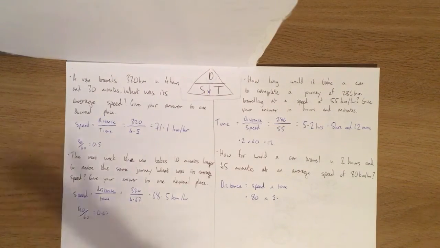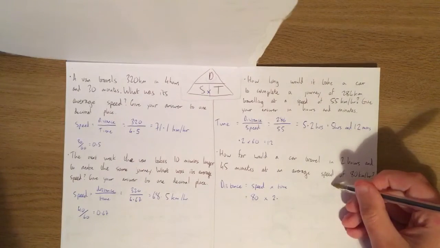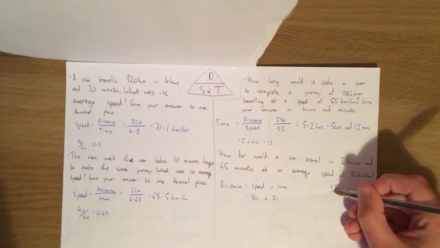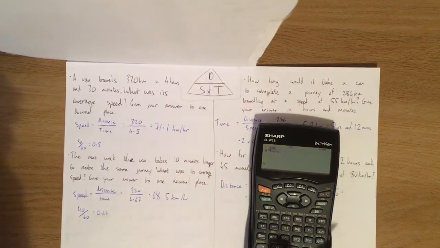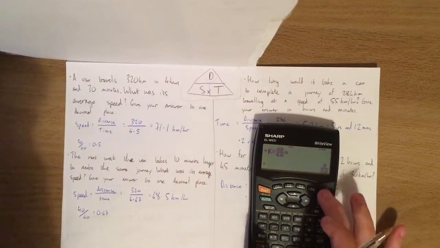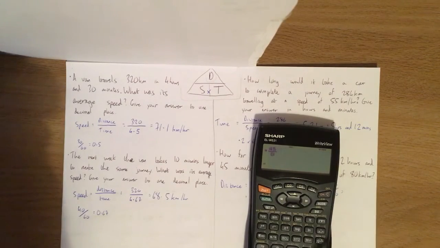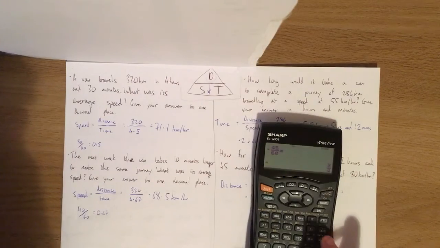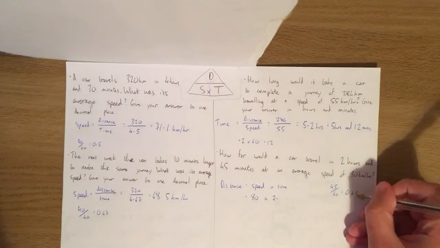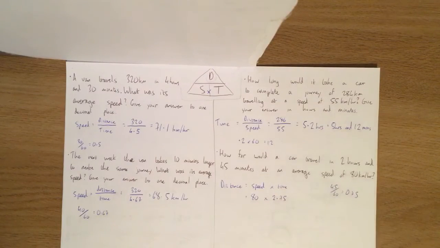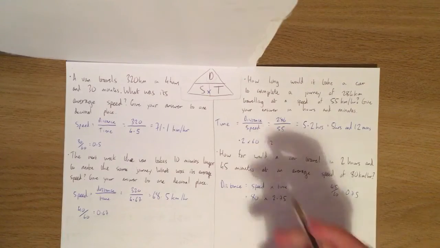Some people might recognize that as being 3/4 of an hour, but if you didn't, the way to do it is 45 minutes over 60. 45 over 60 is 3/4. Press change, 0.75. So 2 hours and 45 minutes is 2.75 hours.